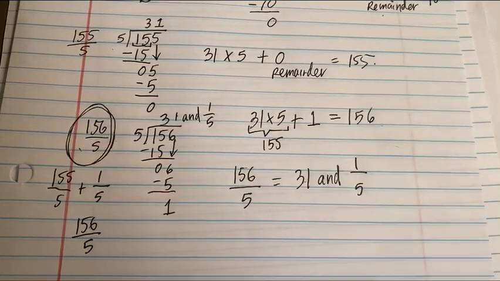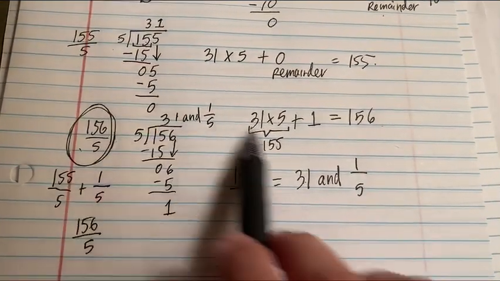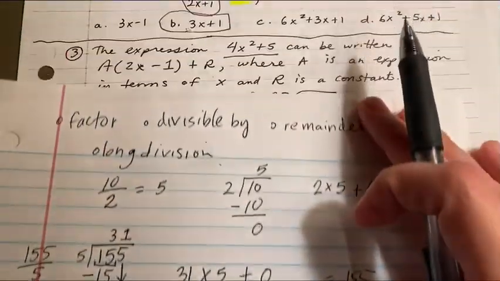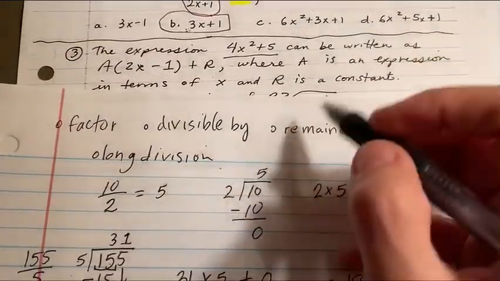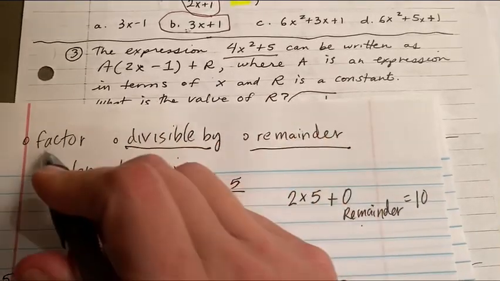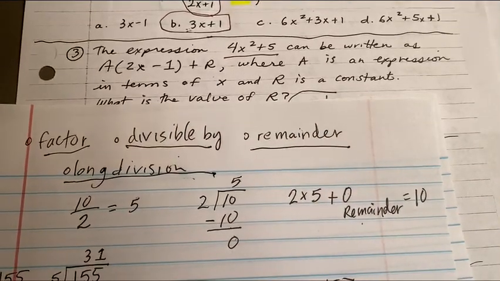I feel like maybe you already knew this, but we're going to use this to apply to polynomials. So going back to our vocab words, we know what a remainder is. We reviewed long division, but what are these two terms and why are they going to be important?